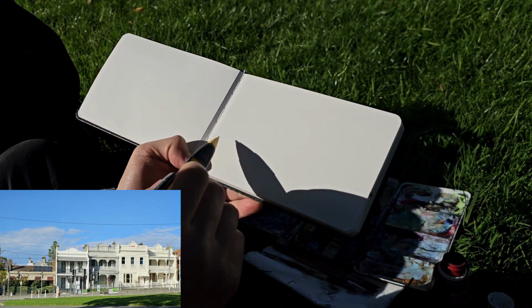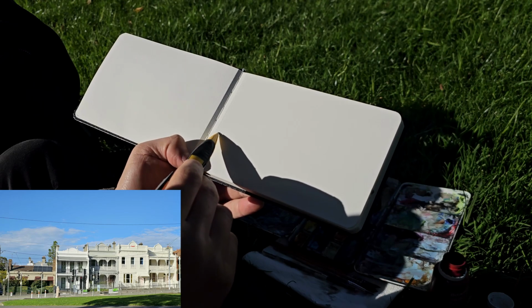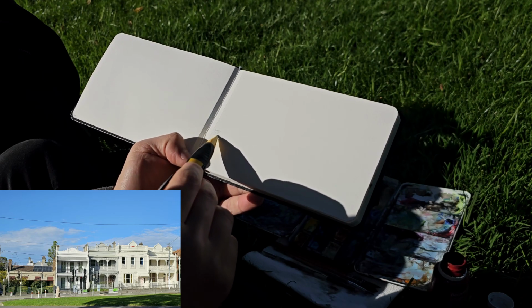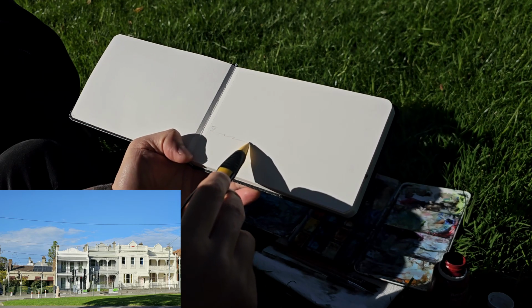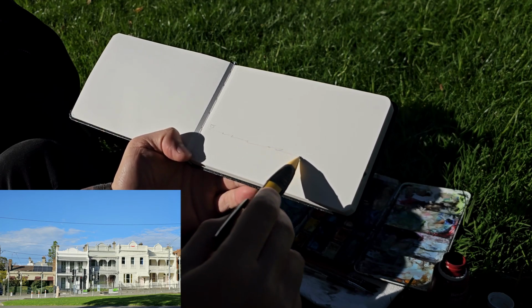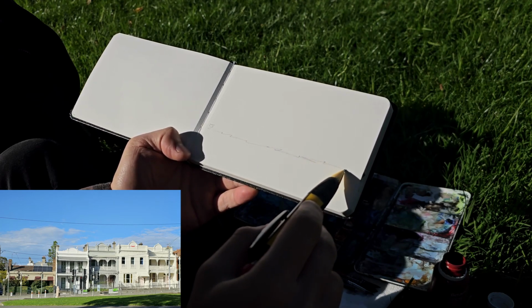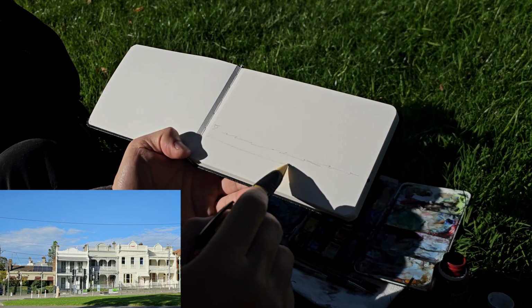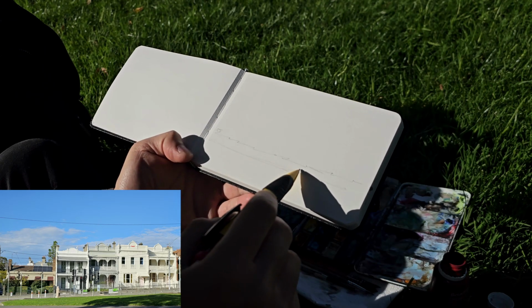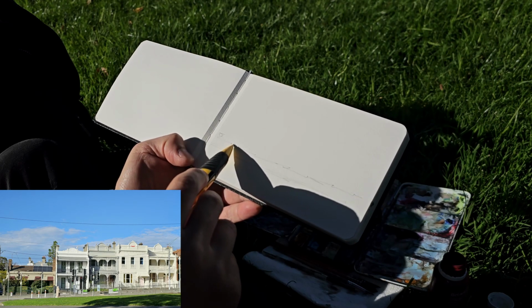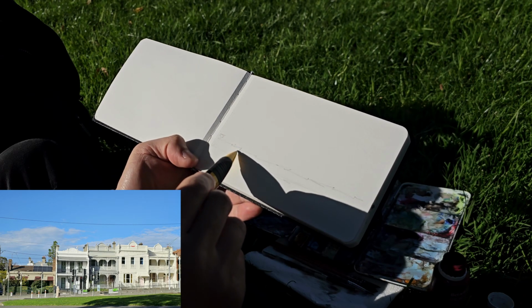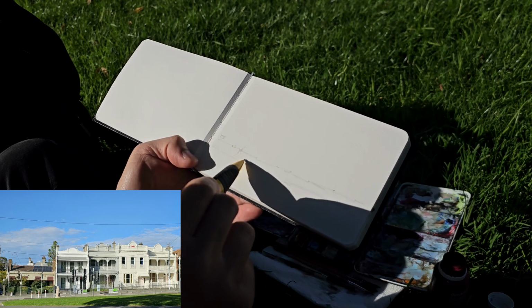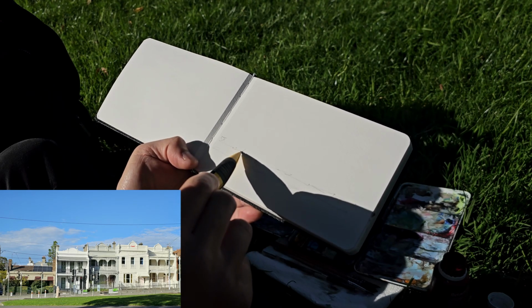So firstly, let's put in the base of the buildings, roughly about here. Okay, you're going to have to decide where the horizon line is, but basically where the bottom of the buildings are. There's a path around about here. You've got cars on the road as well.